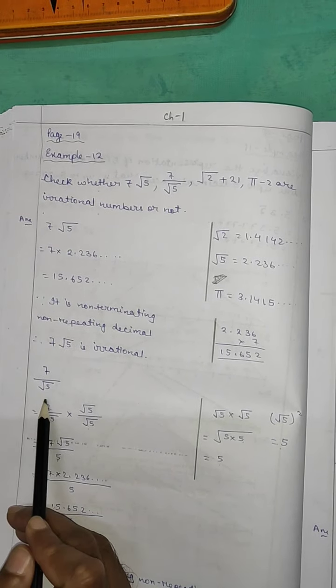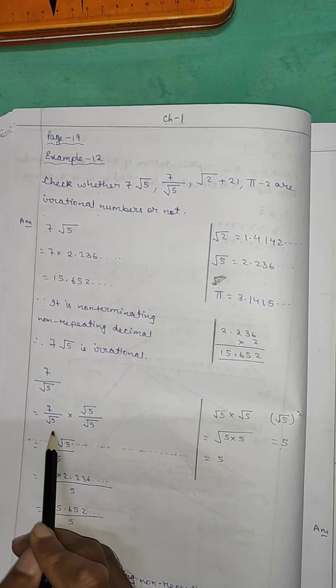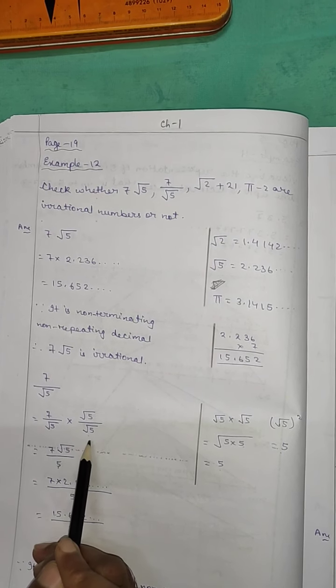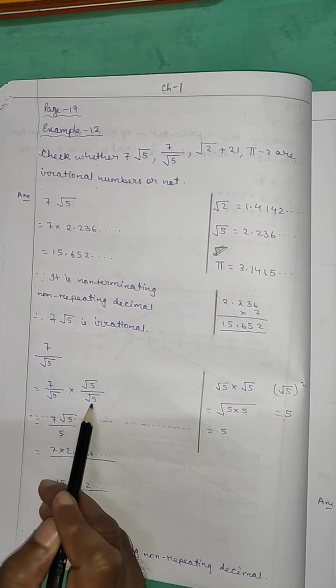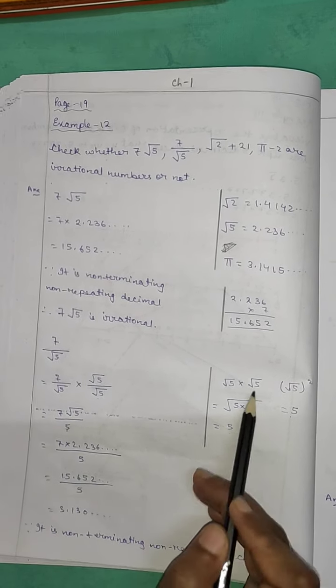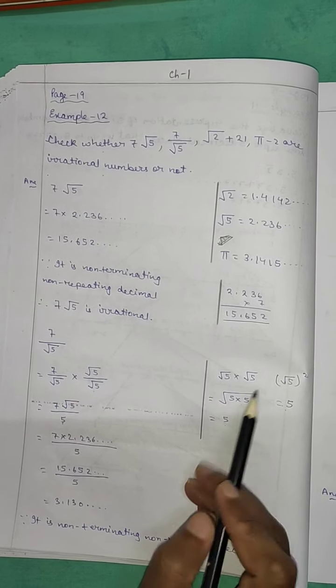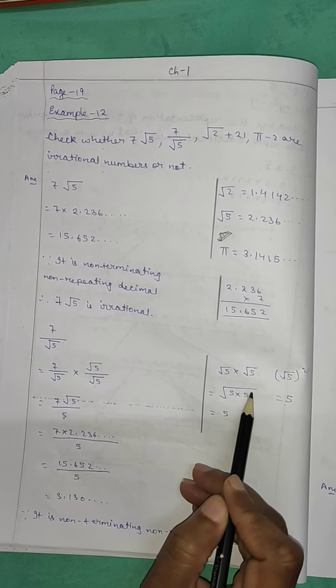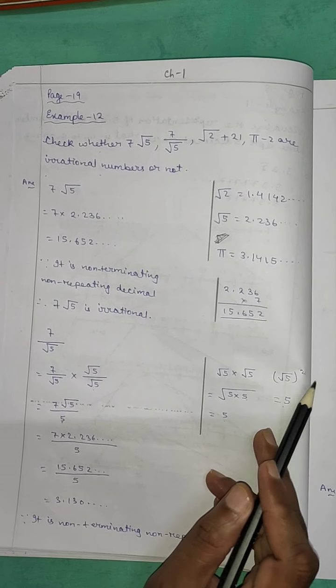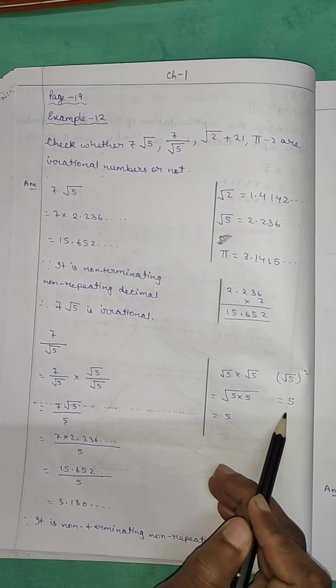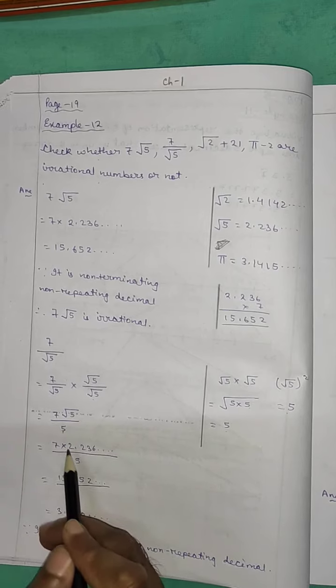Now second one, 7 by root 5. Downside, the root has to be removed. For that, multiply both by root 5. 7 root 5 divided by root 5 makes 5. Because when you multiply root 5 into root 5, you will be getting under root 5 into 5, which is 25, and 5 will come out. Root 5 whole square, when you get root and square both can be removed, you will be getting 5 also. So 7 root 5 by 5.